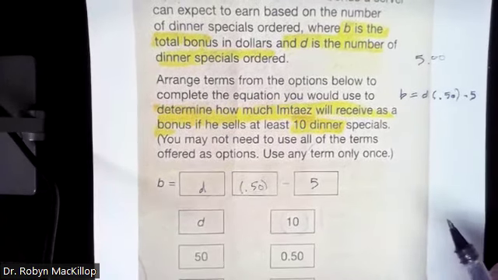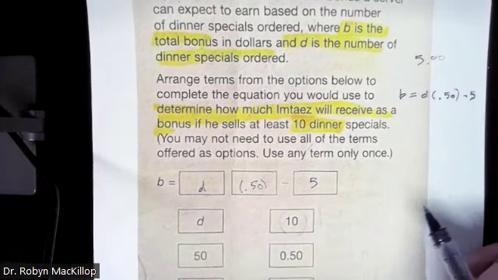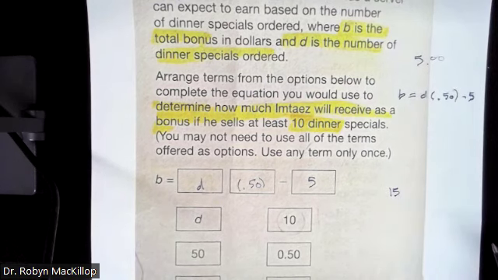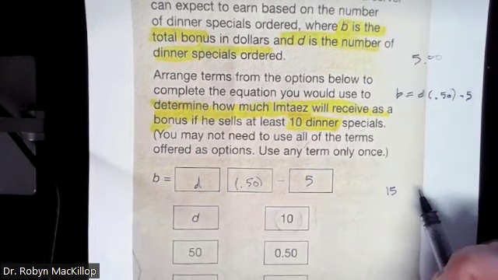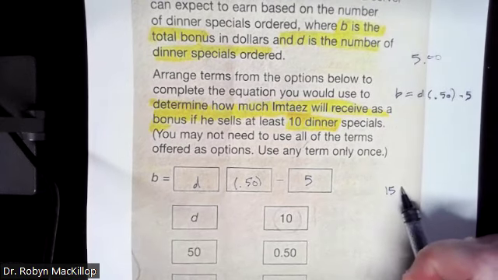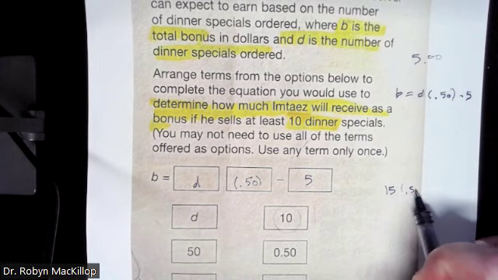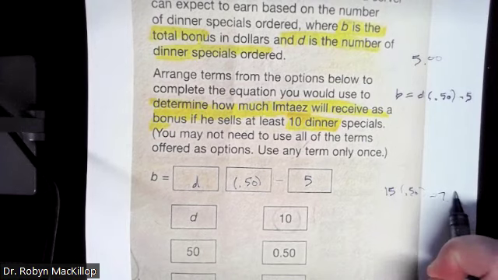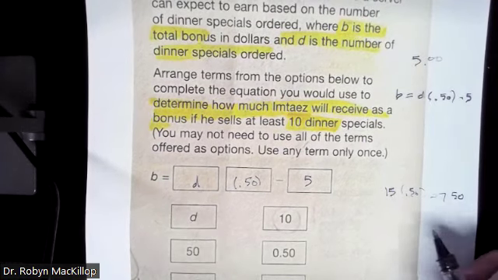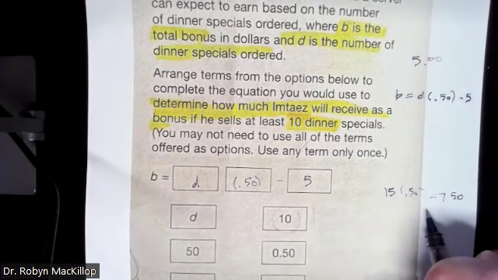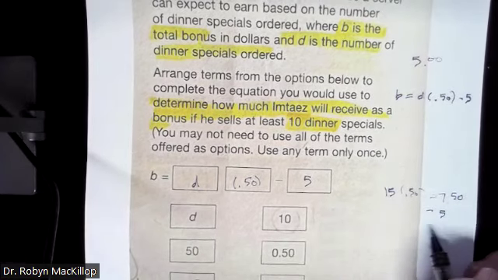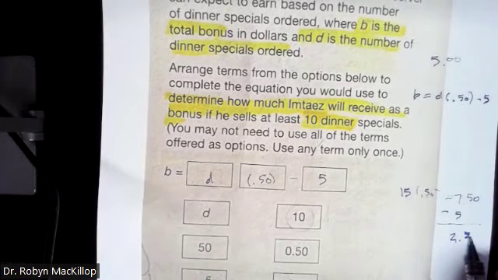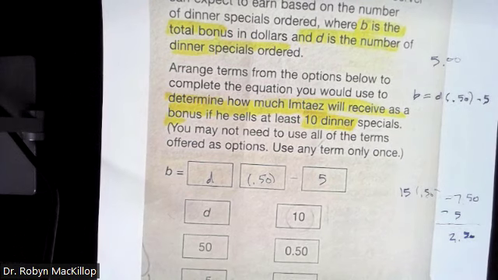And you can check this because you can say, all right, let's say they sold 15 specials. And 15 times 50 cents is going to be $7.50, right? So times 50 cents, it's going to equal $7.50. But they don't get anything until they take away the $5. So take away $5. In this case, they'd make $2.50 if they sold 15 meals. Does that make sense? I hope so.